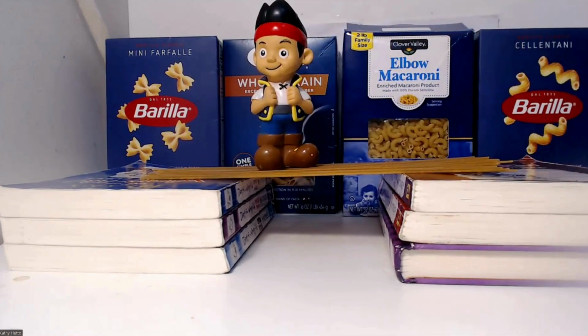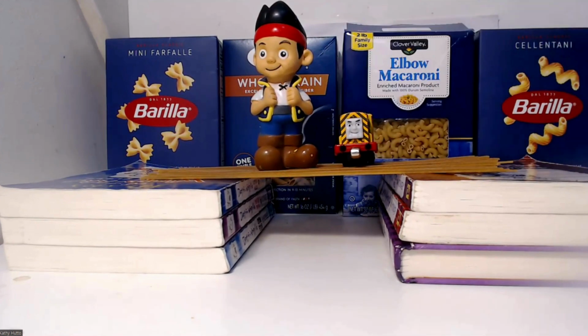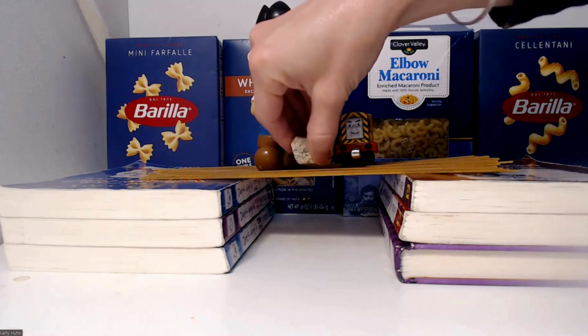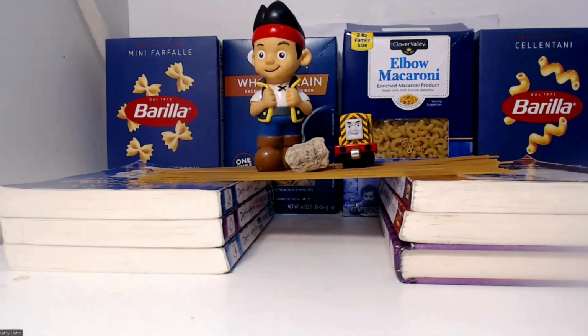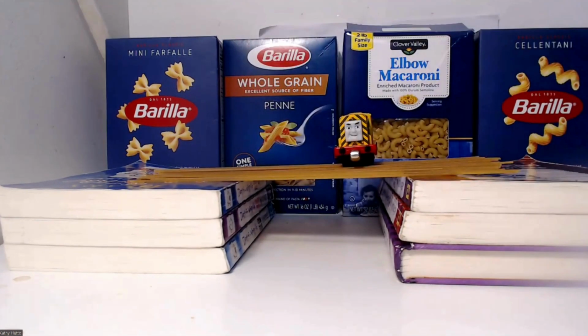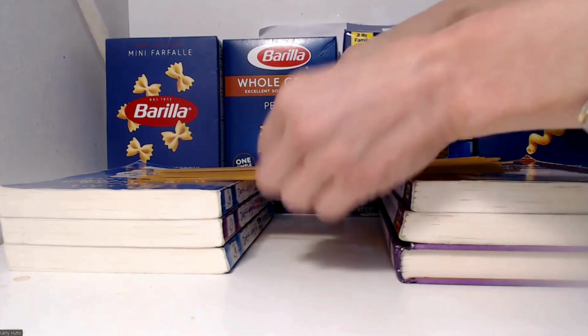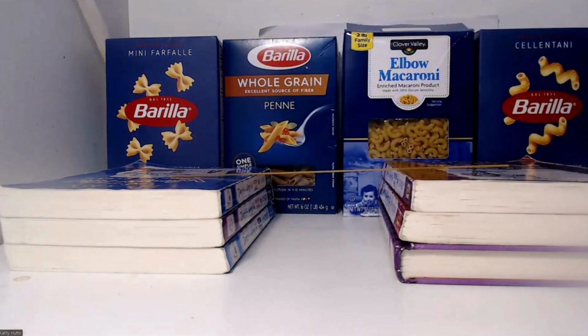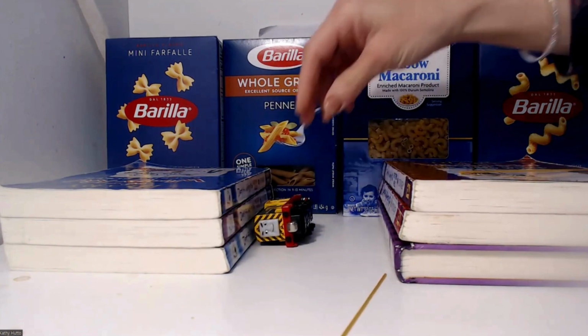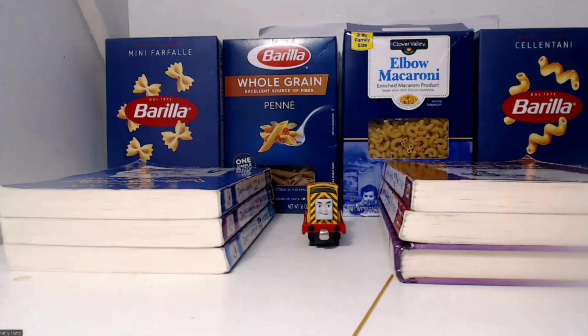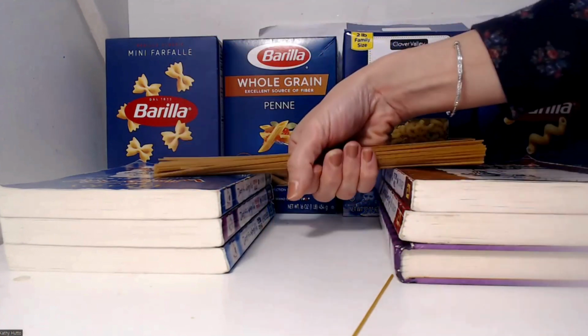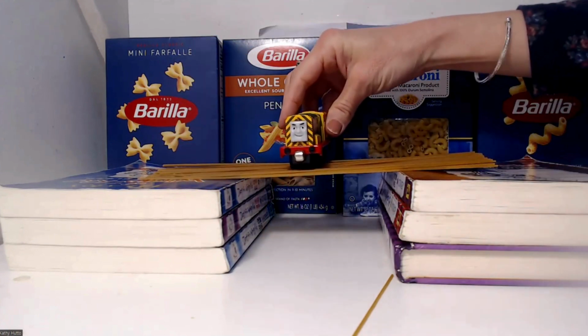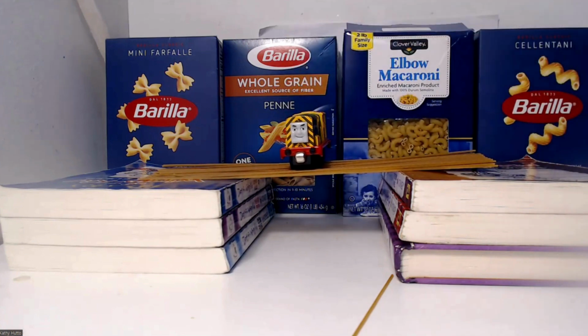Let's see if it will hold lots of things like the train and the pirate and the rock. Whoa, our bridge is very, very strong. Before, it wasn't strong because we only had one noodle. The weight of the train was going just on that one noodle, and oh, the noodle broke. It wasn't strong enough. But when we used lots of noodles, the weight was being distributed or shared by all the noodles, and our bridge was strong. Real bridges are made with this same idea, sharing the weight.